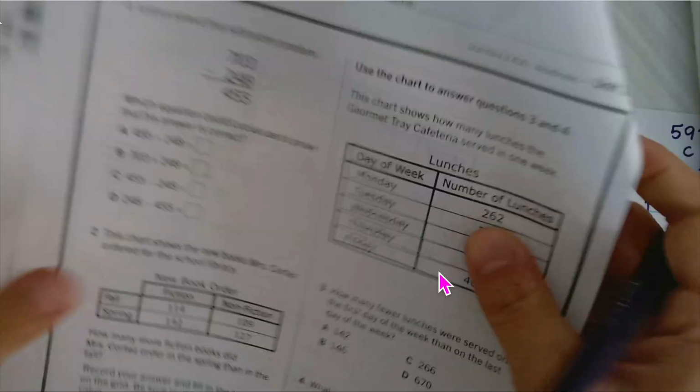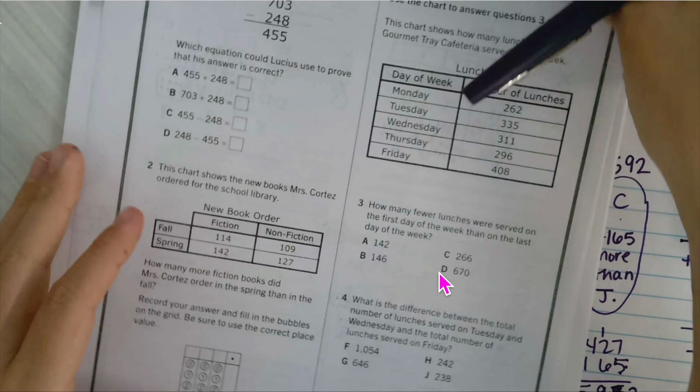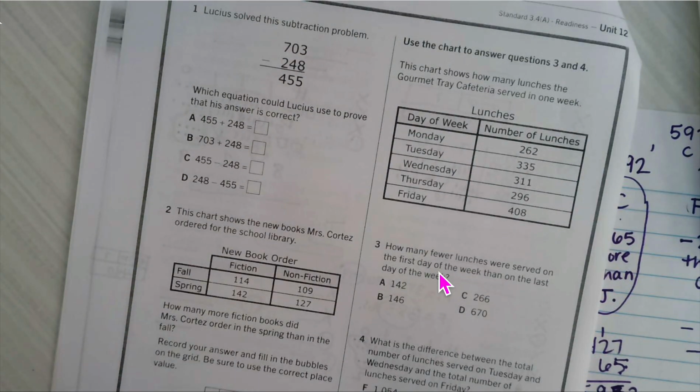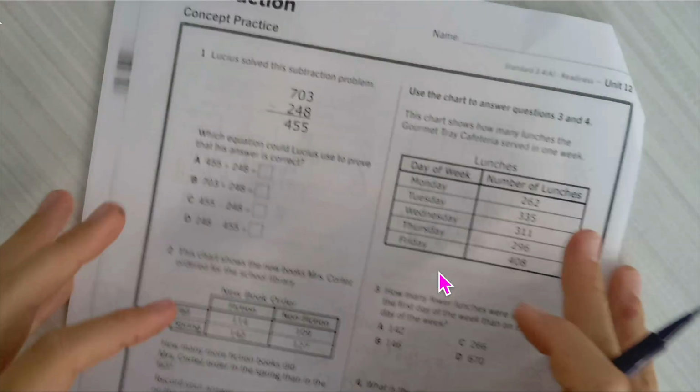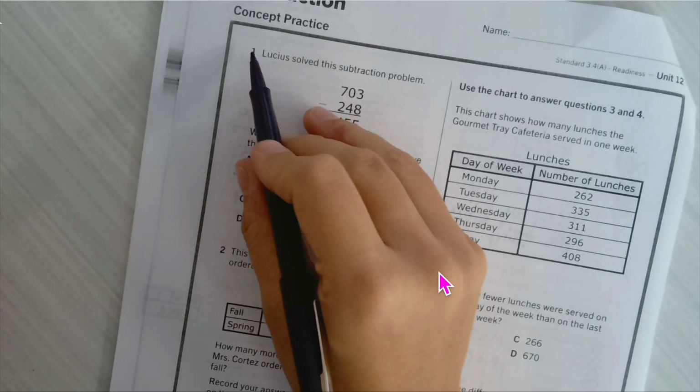Wonderful. Let's flip to the back. We're going to the last page of math for this week. And there's only 5 questions on this side. We should get through this pretty quickly. Let's go to number 1.